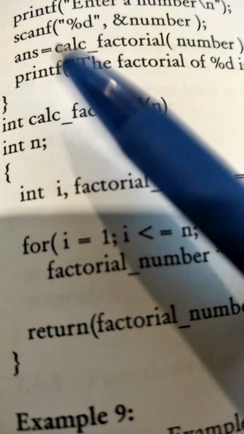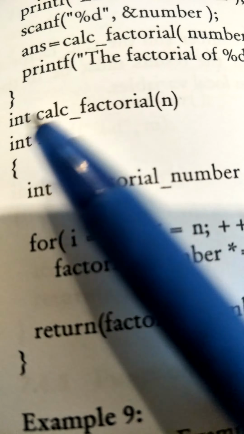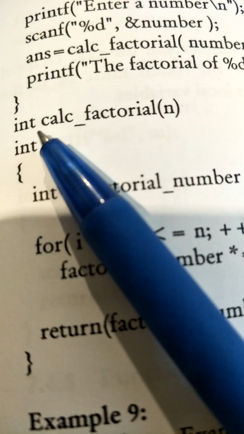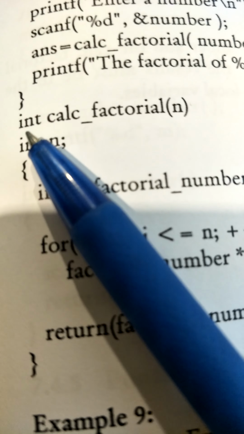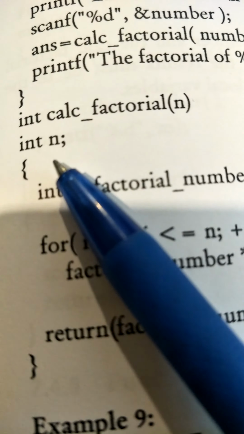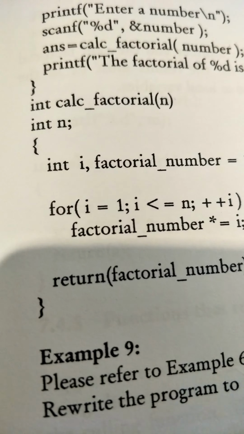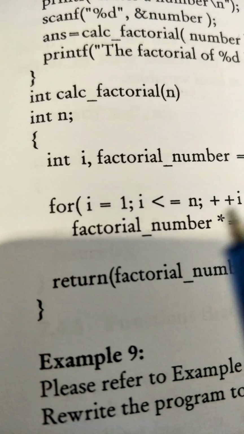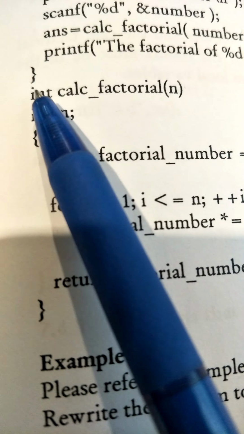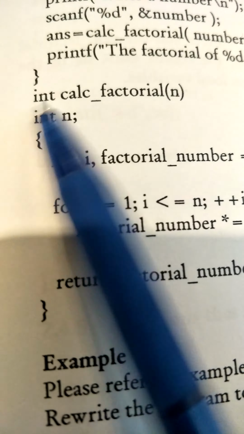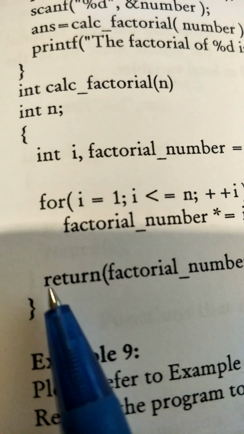Okay, so calc factorial is of type integer, not void, but integer, and this is the process. Down there is just the same, except the difference is that we return the value. We have the integer here, and we have a return value.